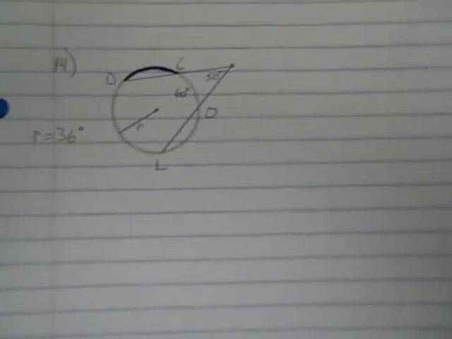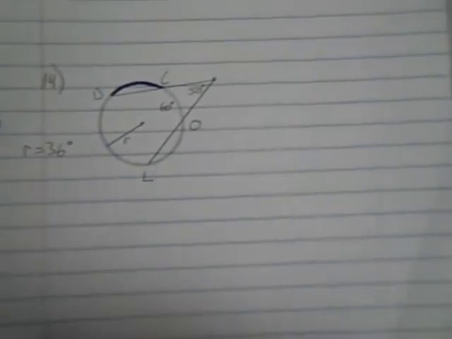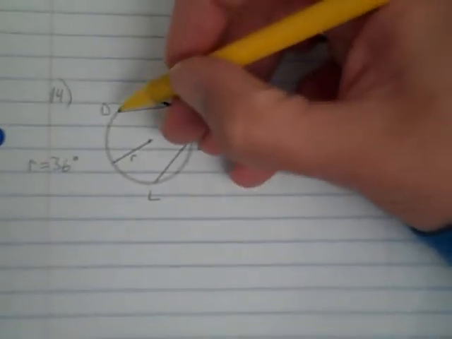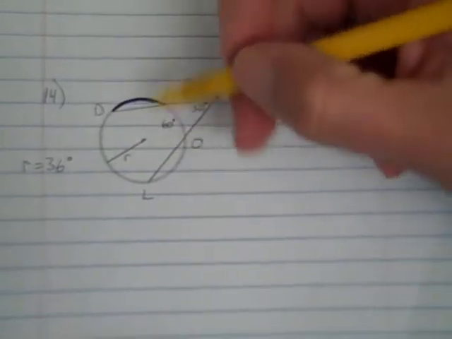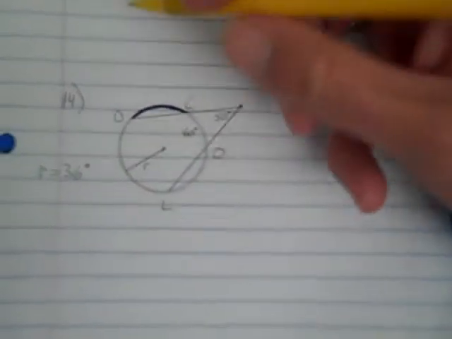Alright guys, I'm going to go ahead and do number 14 now from the study guide. We had a hard time with this one throughout all the classes. I was able to go through it in some of the classes, but I thought maybe having a video just as a backup would be good.